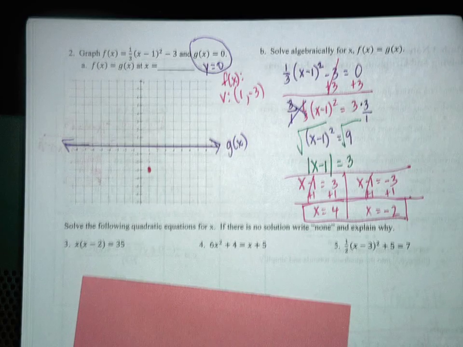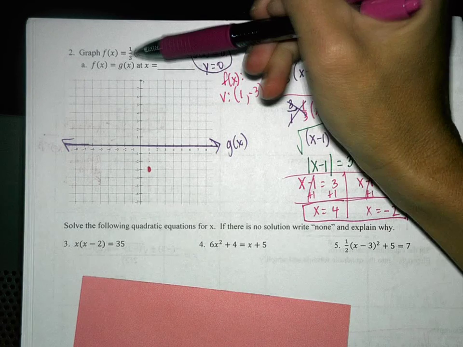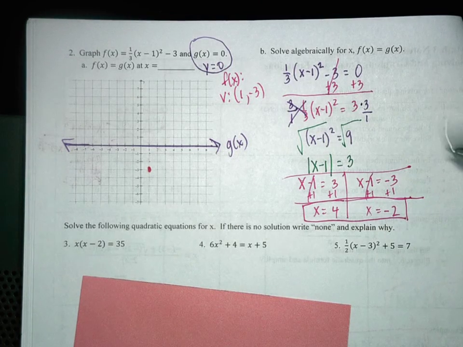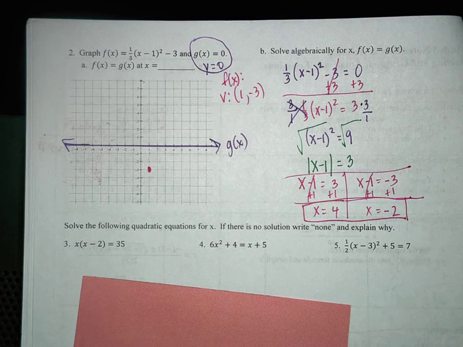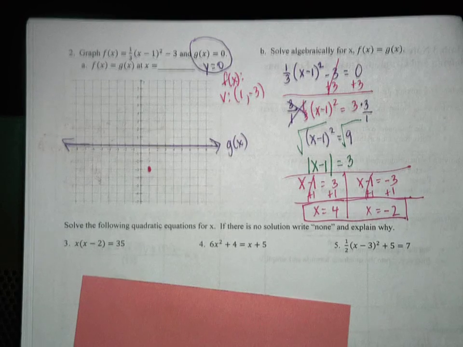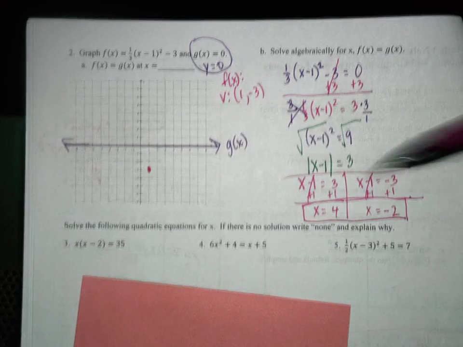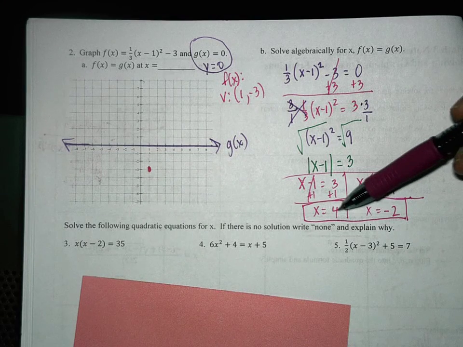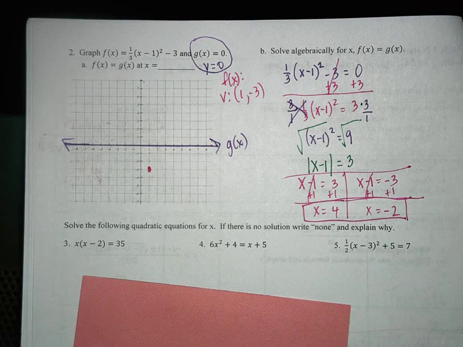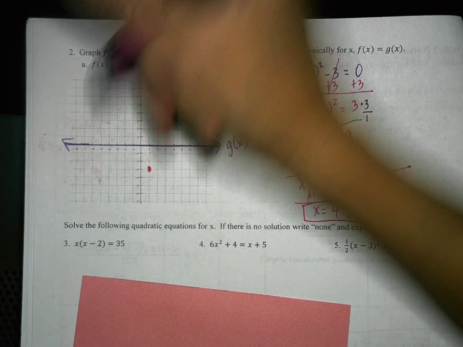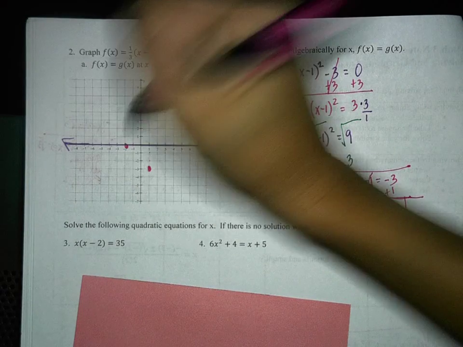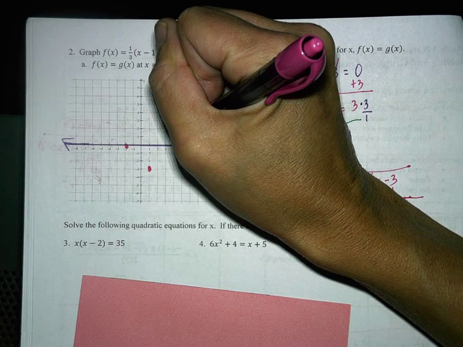Now, looking at our a value, should this curve, should the quadratic be going up or down? Up. How do you know? It's positive, okay? If it was negative, it would go down. Here it's positive, it's going up. And then I'm not going to plug in values this time because I know that it's going to cross the x-axis at which values? 4 and -2. So here's -2 with a point, and here is 4 with a point.